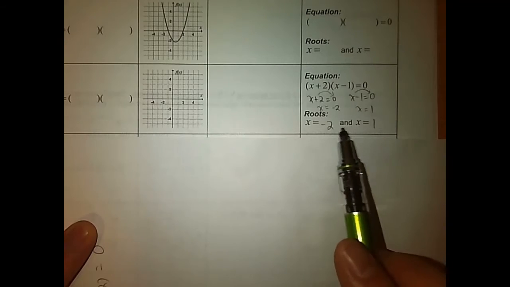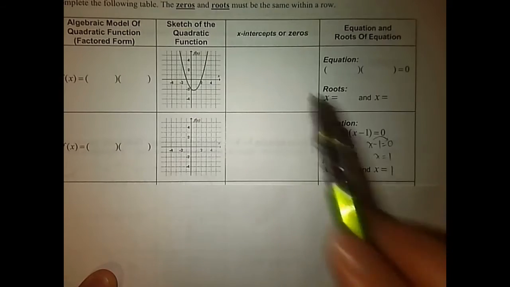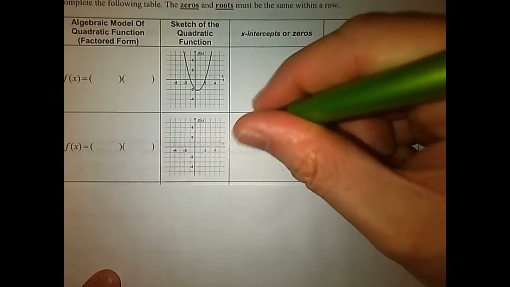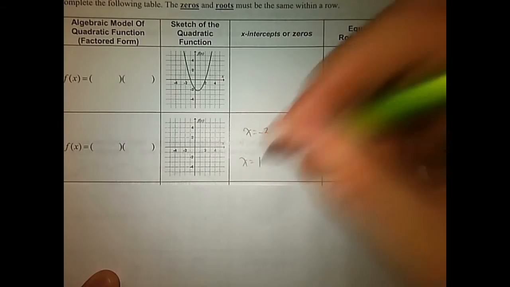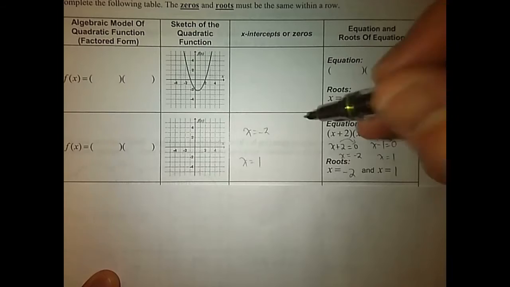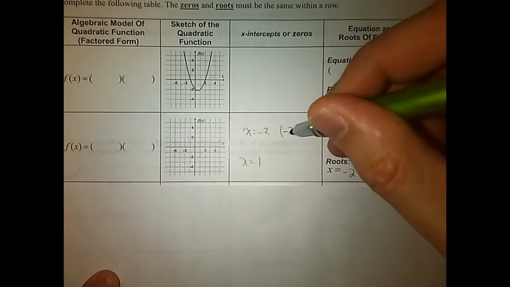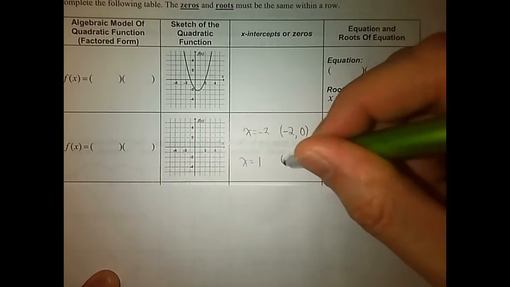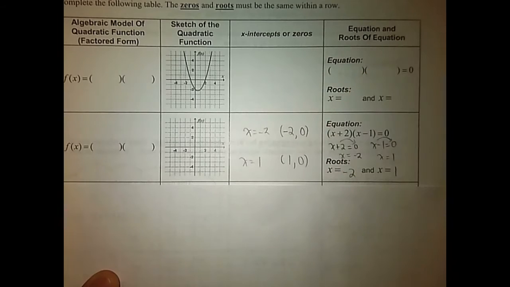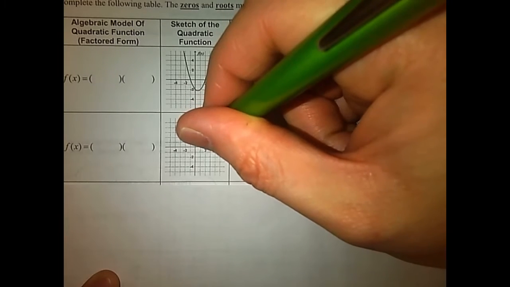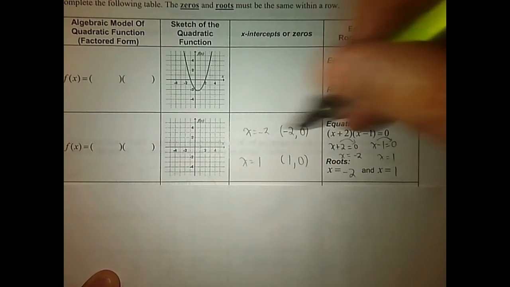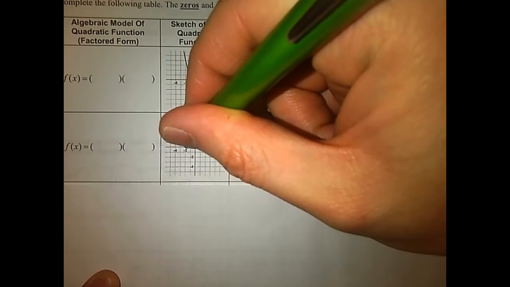Now that I know what these are, we know what our x-intercepts or zeros are. So we have x equals negative 2 and x equals 1. And as x-intercepts, we can write these as negative 2, 0, and 1, 0. So then we can also graph these points, these x-intercepts. The 1 will go here, so that's 1, 0, and negative 2, 0, which is here.